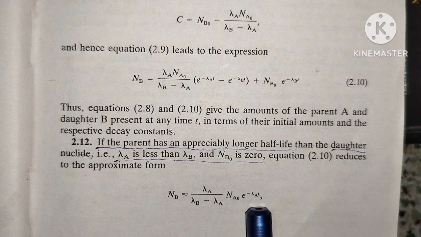Na is the number of radioactive nuclides of type A at any time t. Nb is the number of radioactive nuclides of type B at any time t. So I can replace this with Na. Agree? Nb equal to lambda A divided by lambda B minus lambda A into Na.